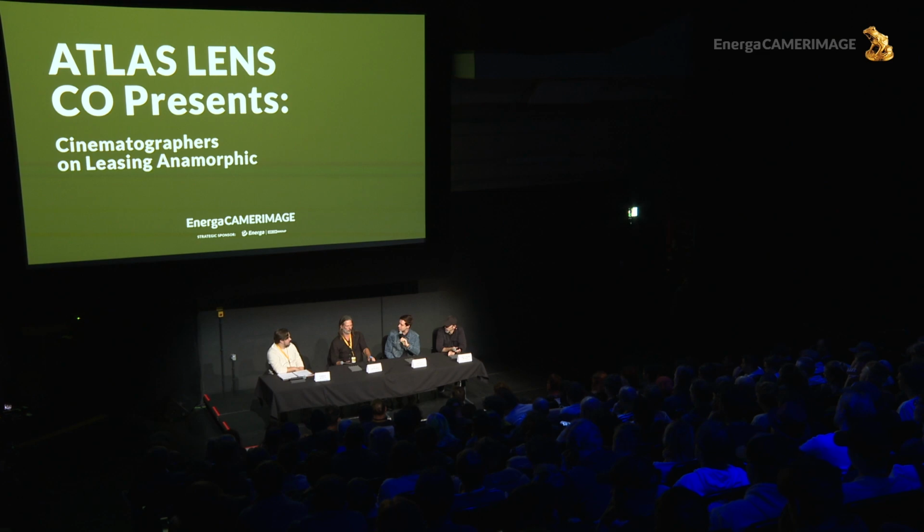So lighting comes into play. You have to consider how much light you need. And close focus is probably the big one. It's mostly vintage, older anamorphics that have limits on close focus. Some of them are quite extreme. There are some lenses that won't close focus past 4 or 5 feet.